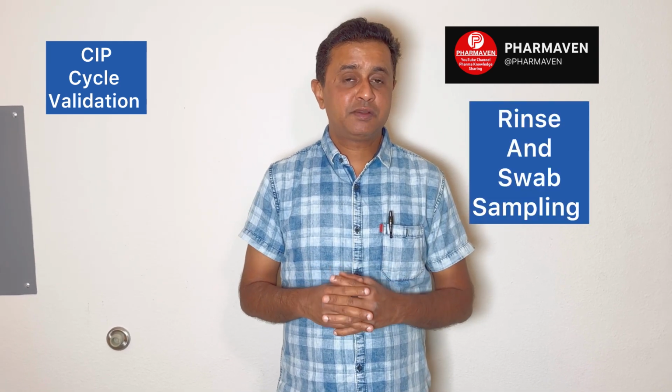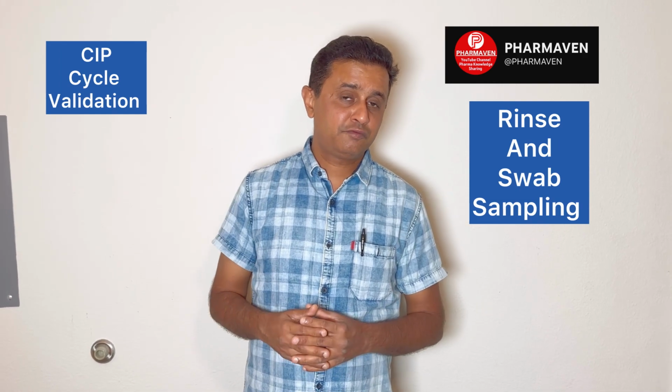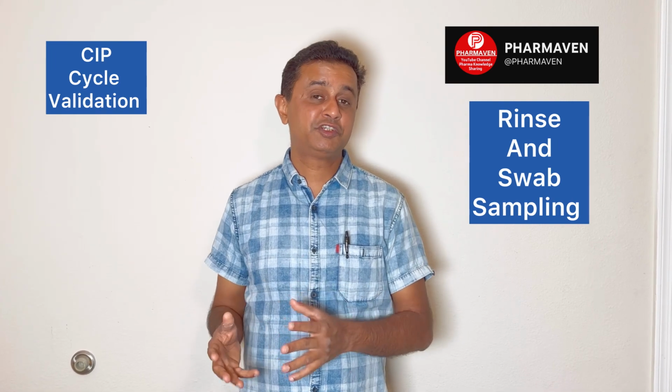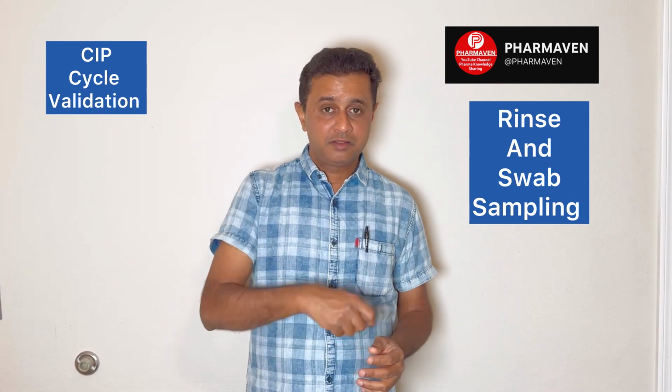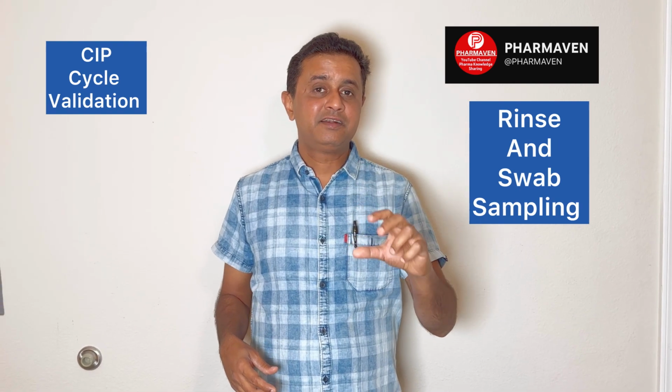Sampling will be rinse sampling and swab sampling. So what is the difference? Rinse sampling means once you have completed the cycle, you take a certain amount of water for injection, or the water which is used for the cleaning, do a rinse, collect a sample and test it for the presence of the product.